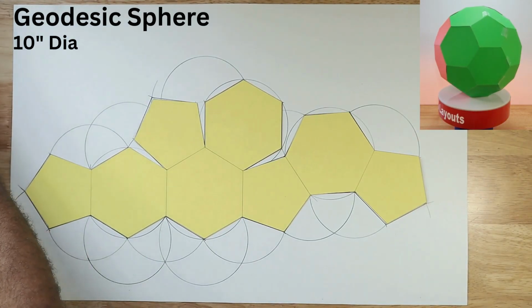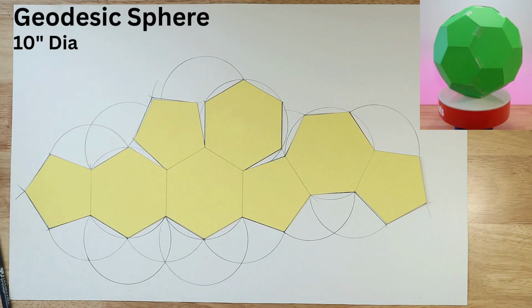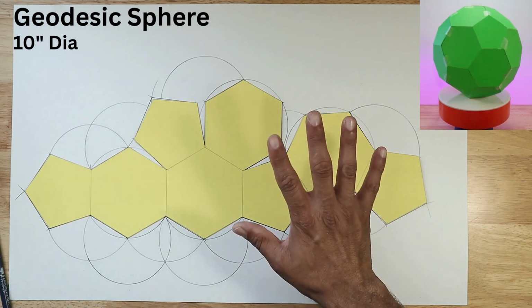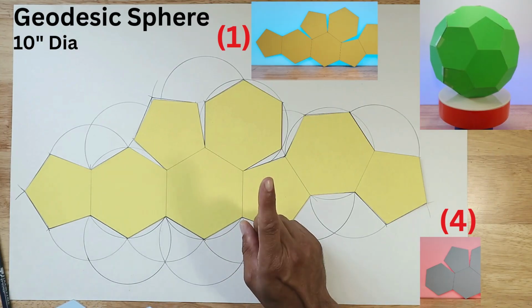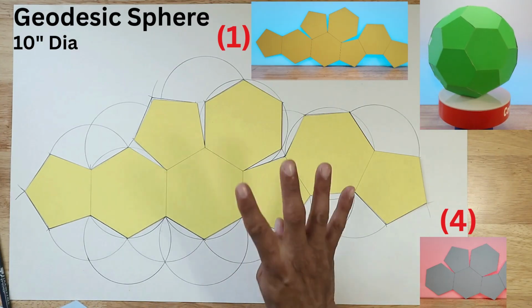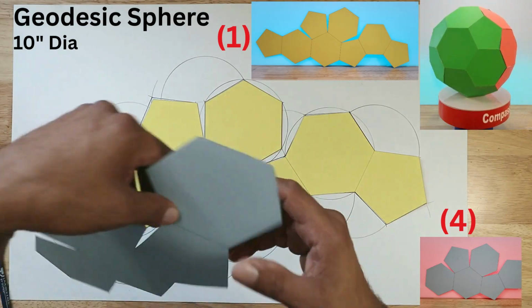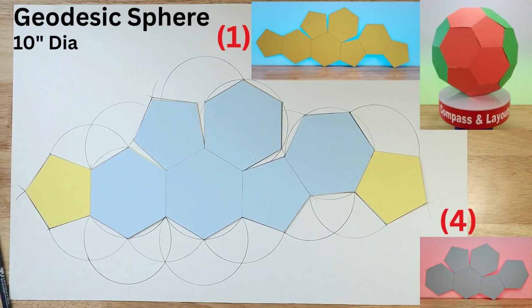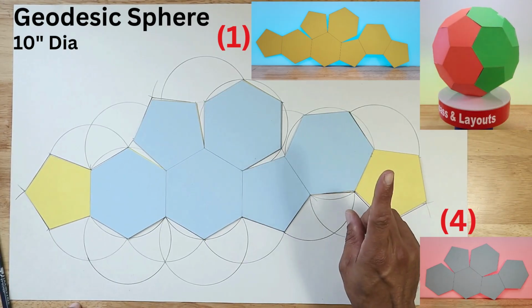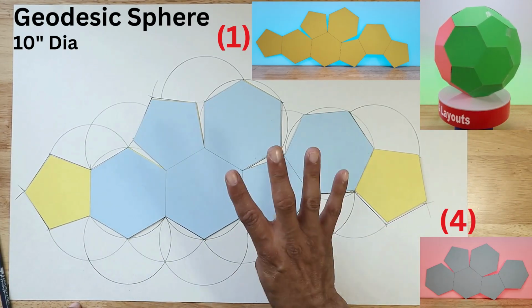In order to make this geodesic sphere, you're going to need a total of 5 patterns. So the first one is going to be like this. You're going to need just one, and then the other 4 are going to look like this. So one of these, and then these you need a total of 4.